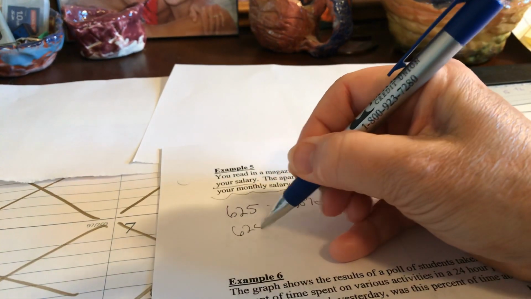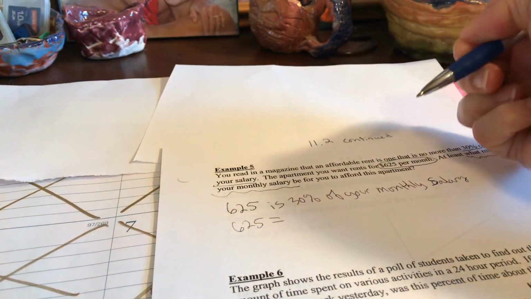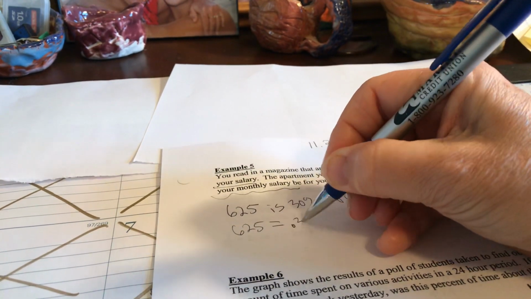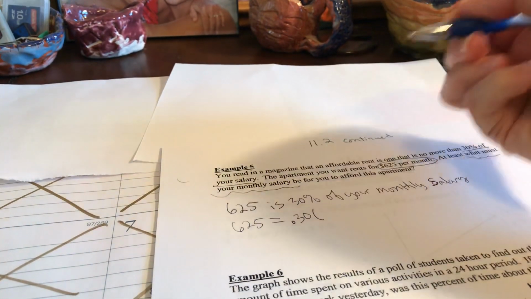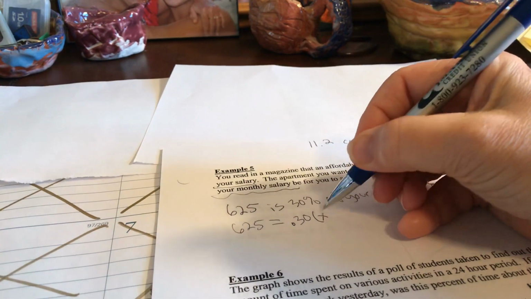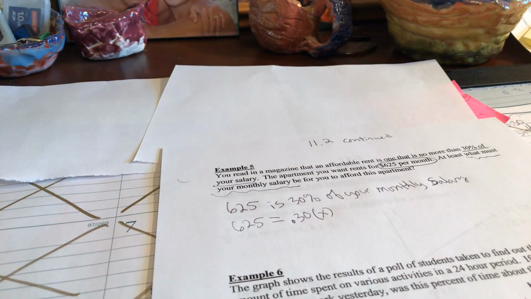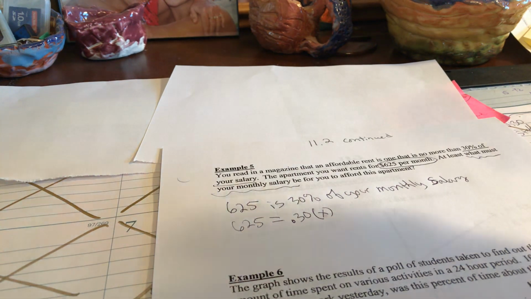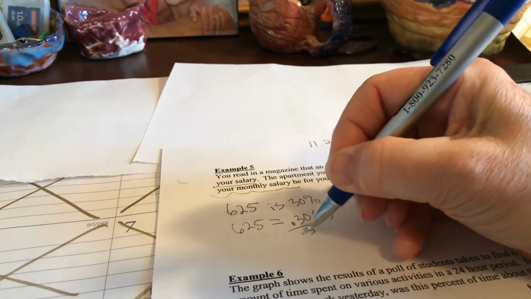So 625 equals 30% as a decimal, and your monthly salary, which is a question mark, right? Which you don't know. Divide by 0.3 on both sides.